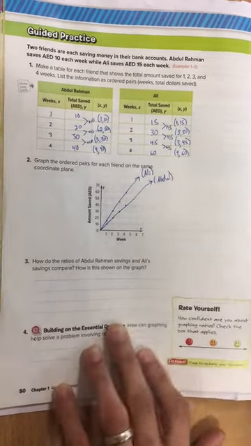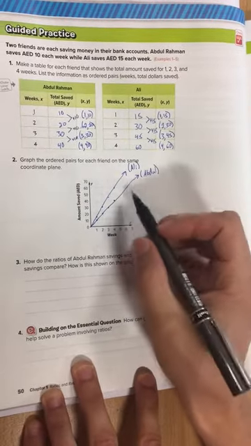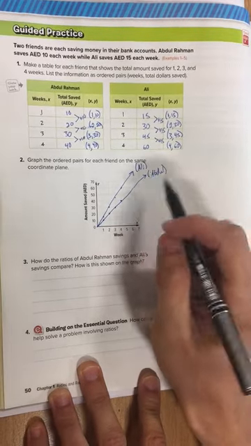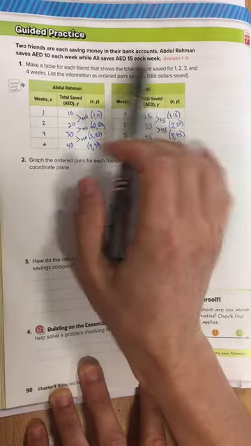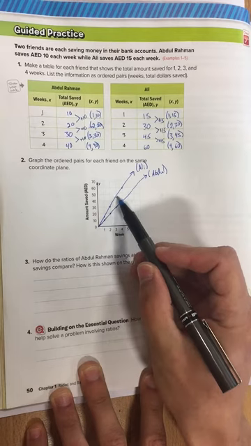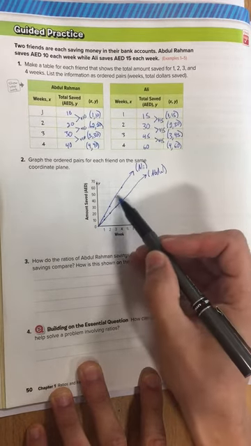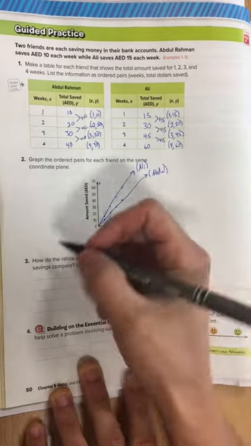Now, how do the ratios of Abdul Rahman's savings and Ali's savings compare? How is this shown in the graph? You know what? For now, let's just notice this. Ali is clearly saving faster than Abdul. Remember, Ali is saving 15 dirham each week. Abdul is only saving 10 dirham each week, and you can see that Ali is making more. He's saving more dirhams every week than Abdul.